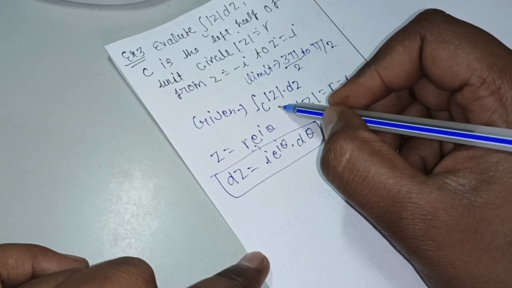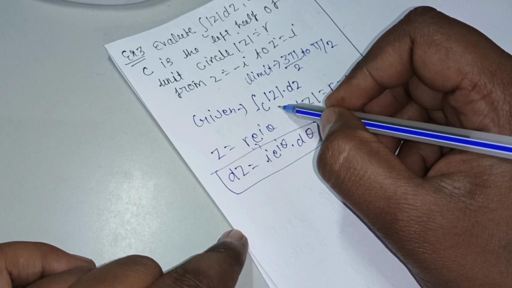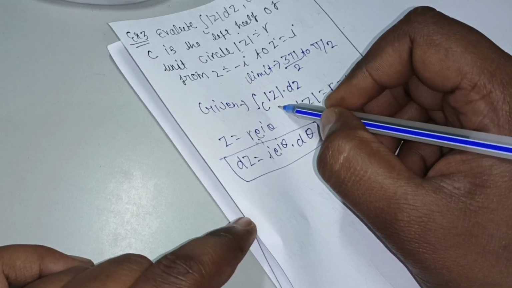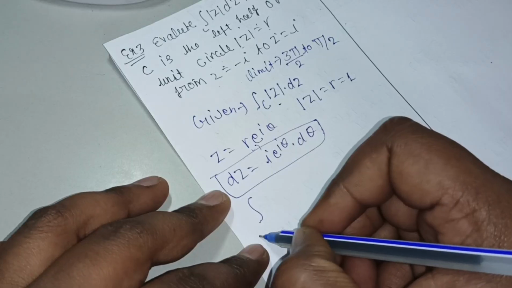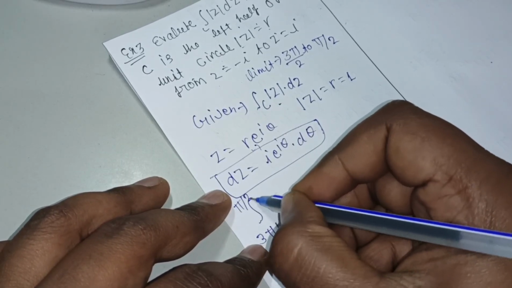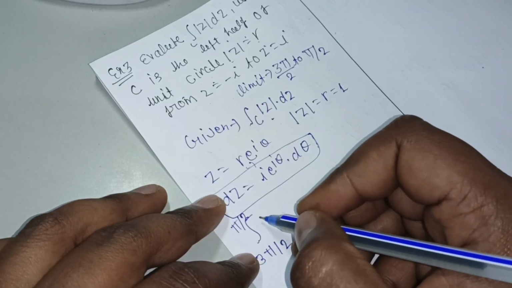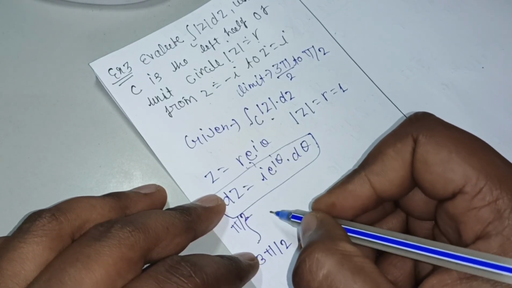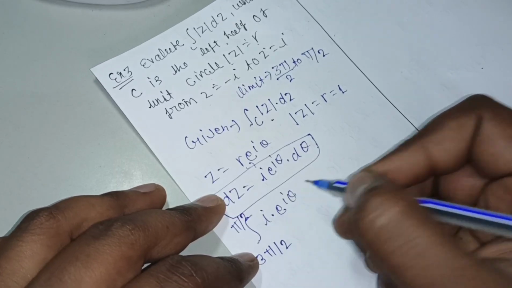Now we will replace the values, as simple. The limit is 3 pi by 2 to pi by 2, of iota e to the power iota theta d theta.